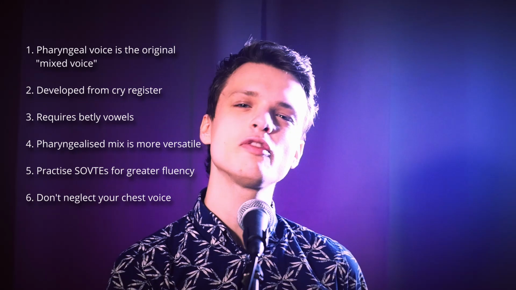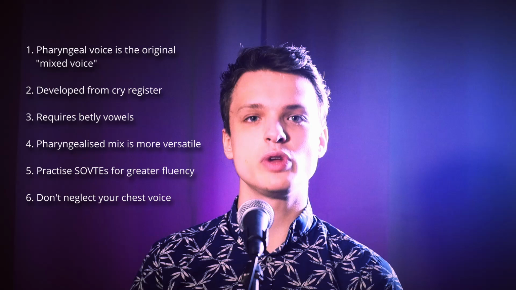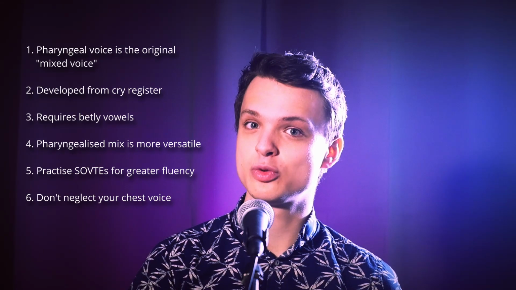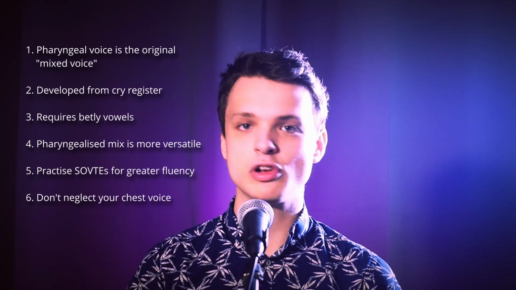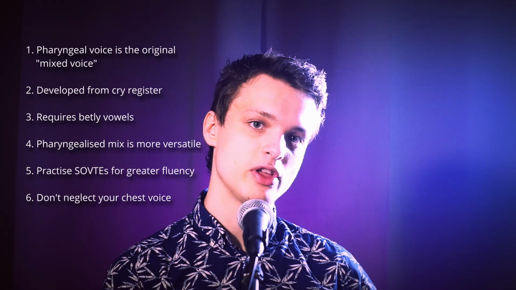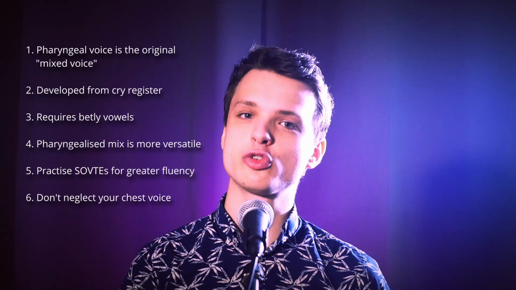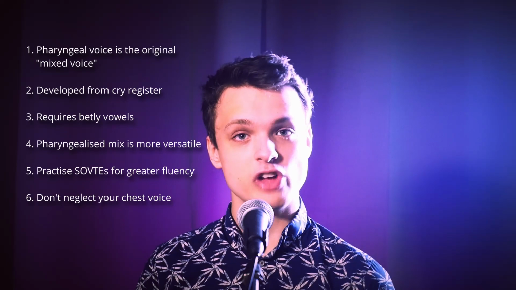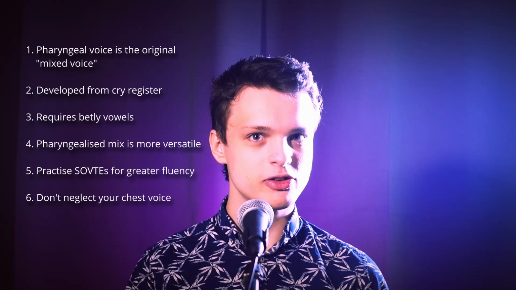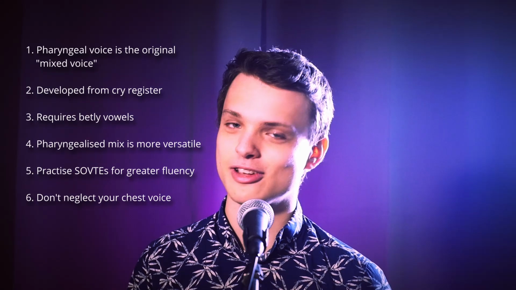You can achieve more versatility in terms of vowels and vocal tract shaping by using a pharyngalized mix instead, which you can find by adding restraint to pharyngeal voice or by adding pharyngeal twang to mixed voice. You can develop great fluency with it by practicing semi-occluded vocal tract exercises, but watch out for squeezing spirals, and watch out for squeaking spirals when practicing pharyngeal voice, which means do not neglect your chest voice even if you prefer the lighter kind of singing.